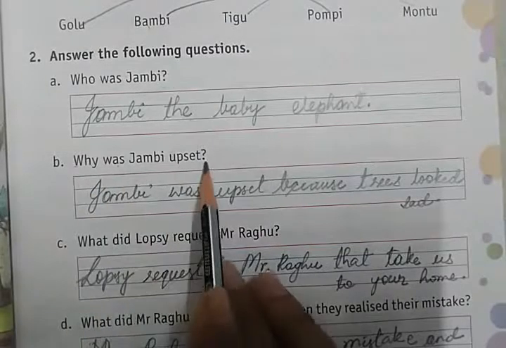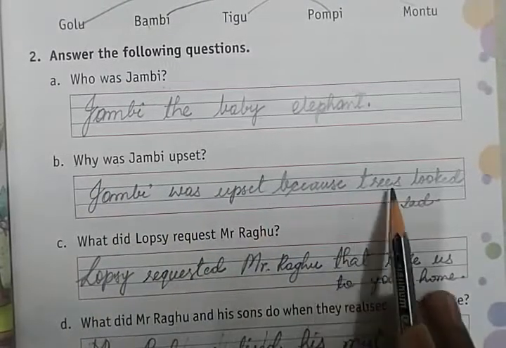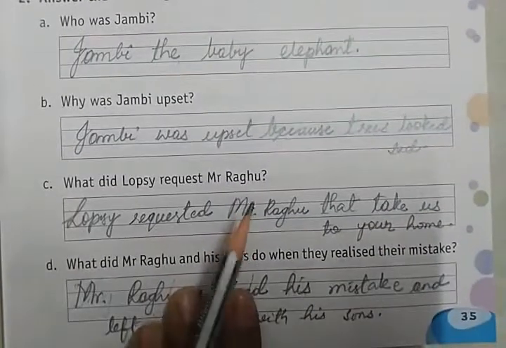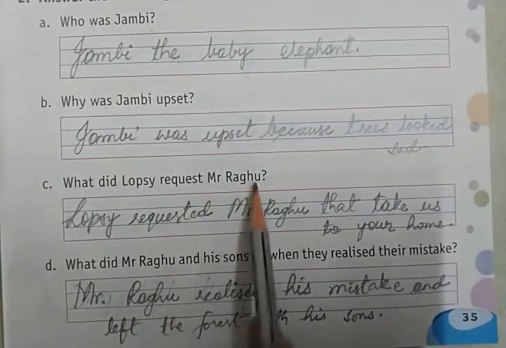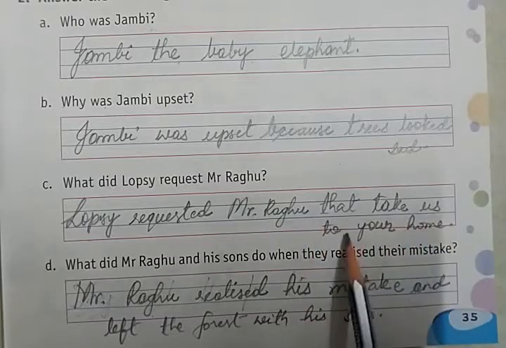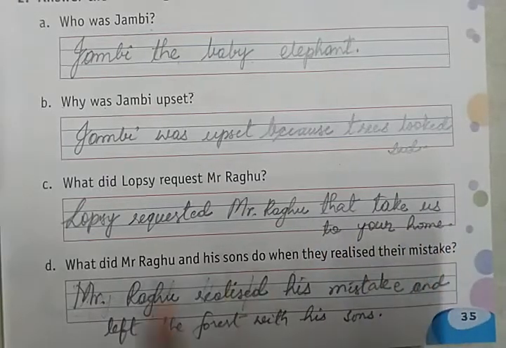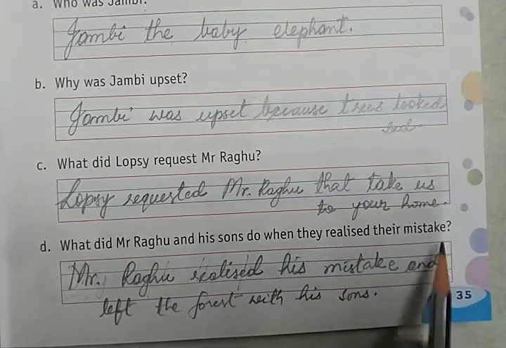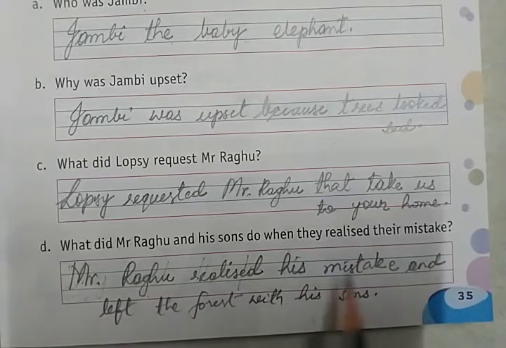Why was Jsvp upset? Jsvp was upset because trees looked sad. What did Lupsi request Mr. Raghu? Lupsi requested Mr. Raghu that take us to your home. What did Mr. Raghu and his sons do when they realized their mistake? Mr. Raghu realized his mistake and left the forest with his sons.